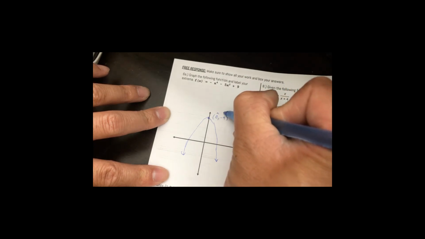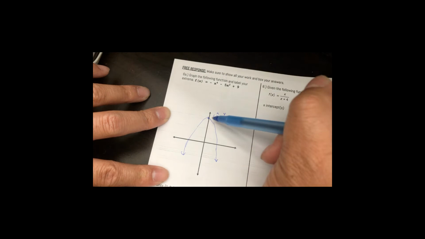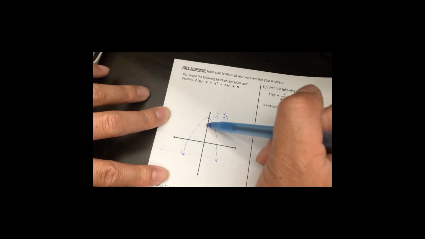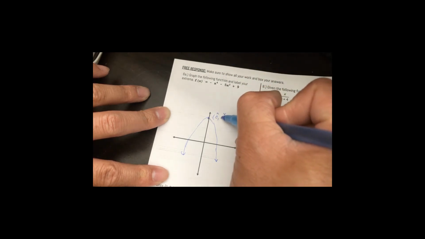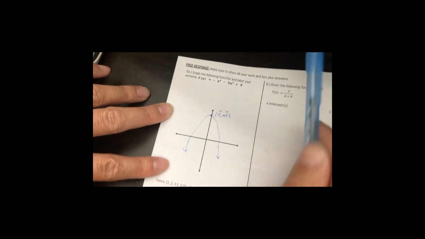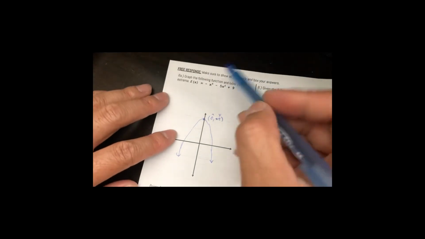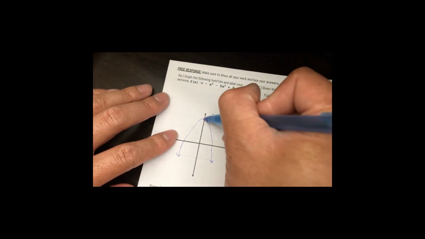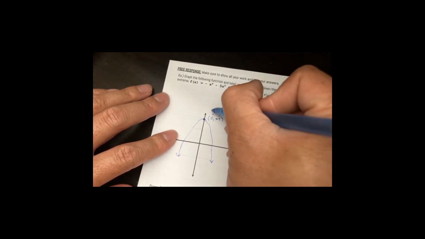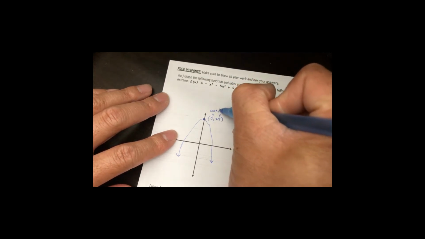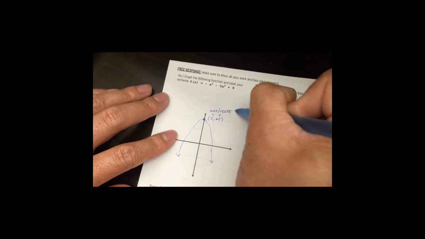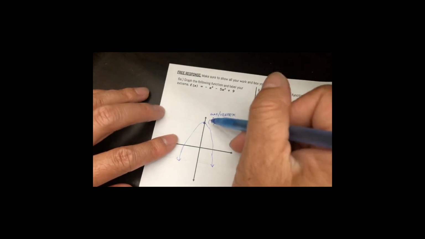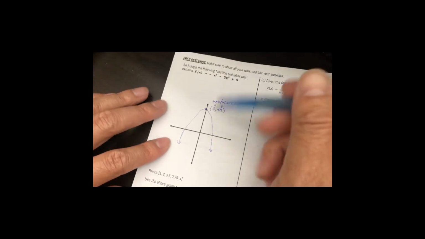And you could have done that algebraically, right? To show that this is the y-intercept of positive 9, not negative. And then it says label your extrema. So label means putting it right there, and that is our maximum, or our vertex. So a vertex can be a minimum or maximum. In this case, very specifically, it is a maximum.